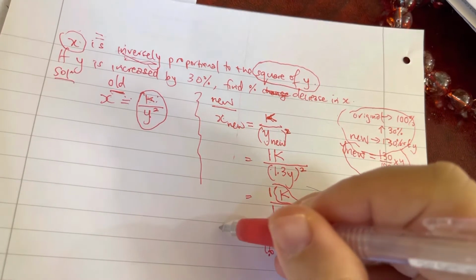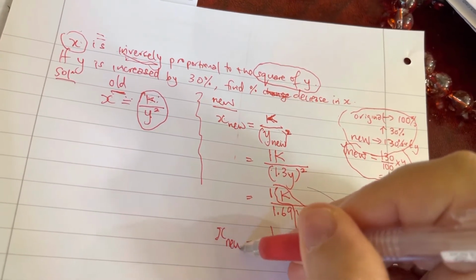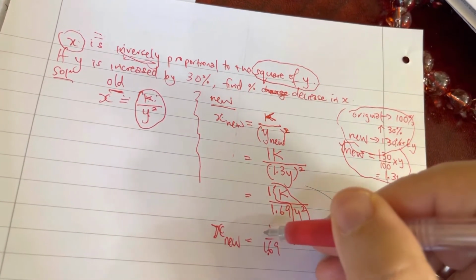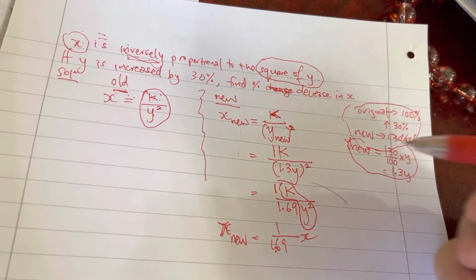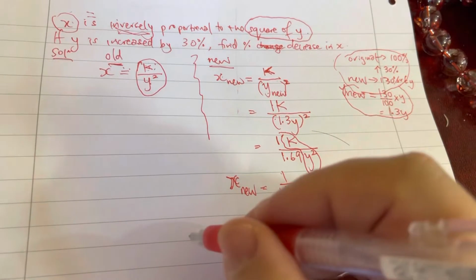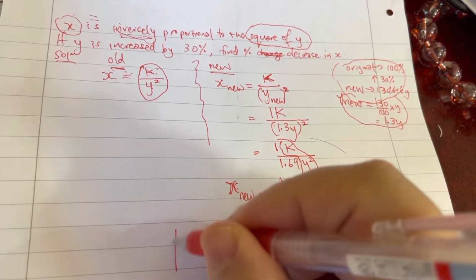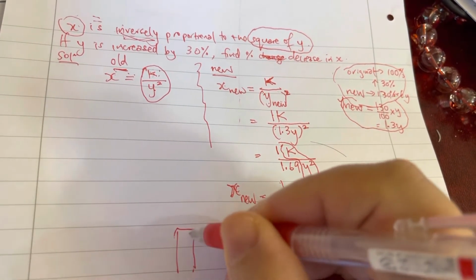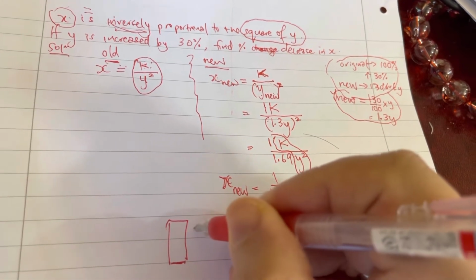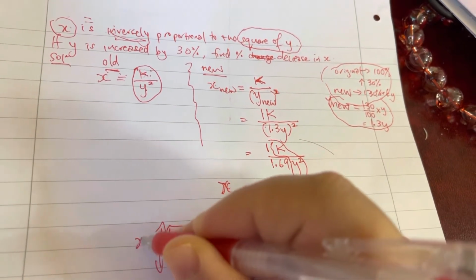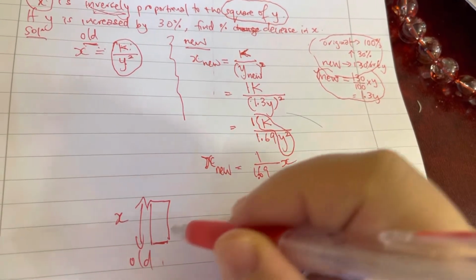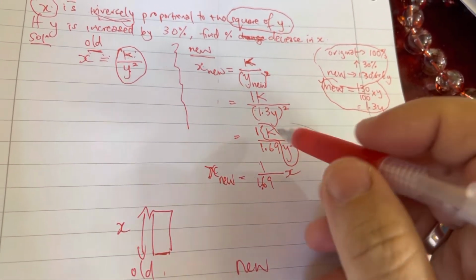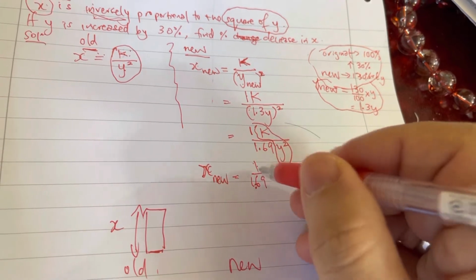So the new x is actually 1 over 1.69 times of the old one. Which means that your original x, the old one, has now become 1 over 1.69.